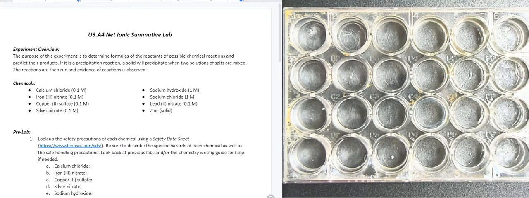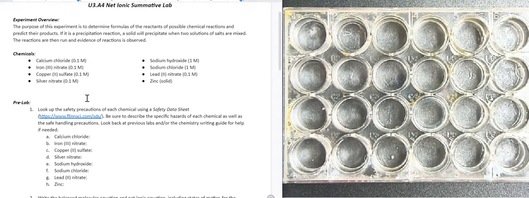So I have the chemicals that we are going to use listed here. And your pre-lab should be done already. You should have looked up the safety precautions for each of these 8 chemicals. It is important in lab that we are always using chemicals safely, so we need to know the safety precautions of those chemicals.